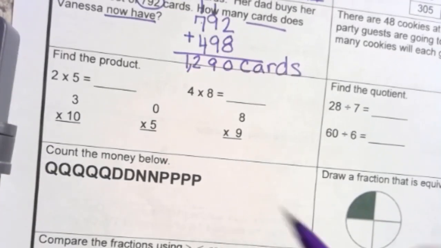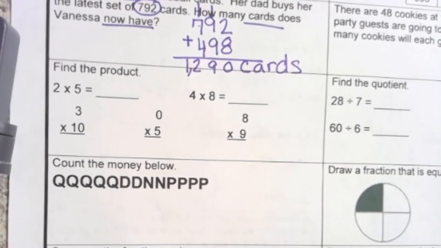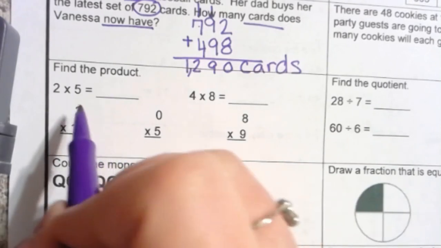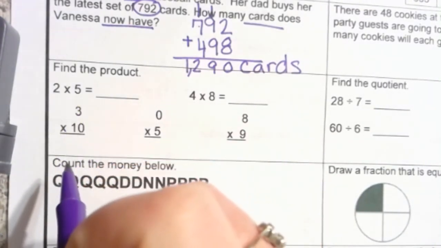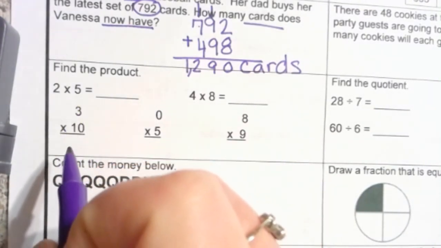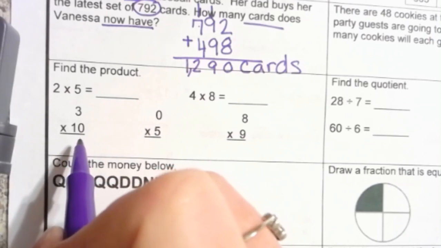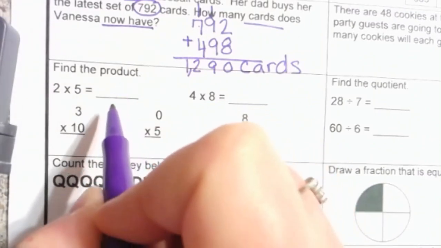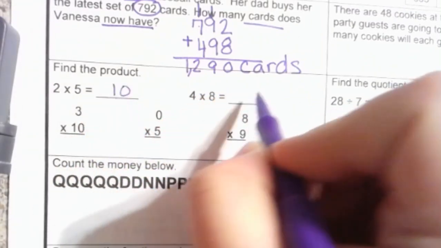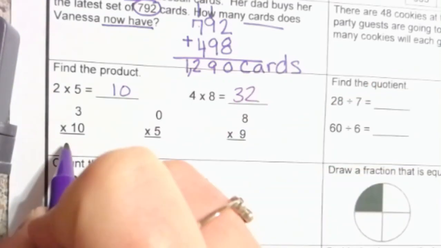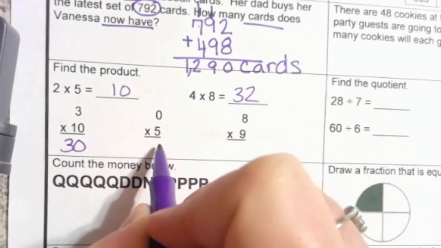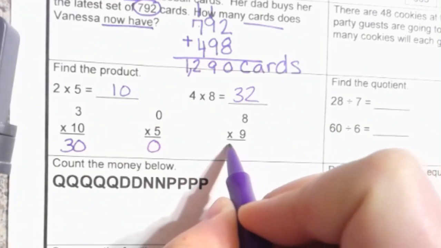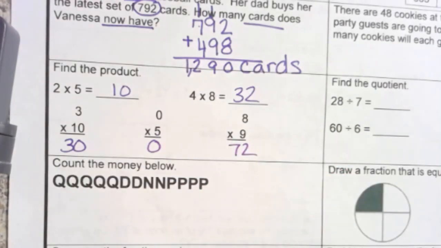All right, let's find these products. What is product? Product means that we're going to be multiplying and we're going to find the answer to a multiplication problem. And hopefully by now we all know our multiplication really, really quick. So we're going to do a little game with Miss Walker. I'm going to say them, see if she can write them as fast as I say them. Are you ready? We're going to start. 2 times 5 is 10. 4 times 8 is 32. 3 times 10 is 30. 0 times 5 is 0. And 9 times 8 is 72. You beat me by just a hair.